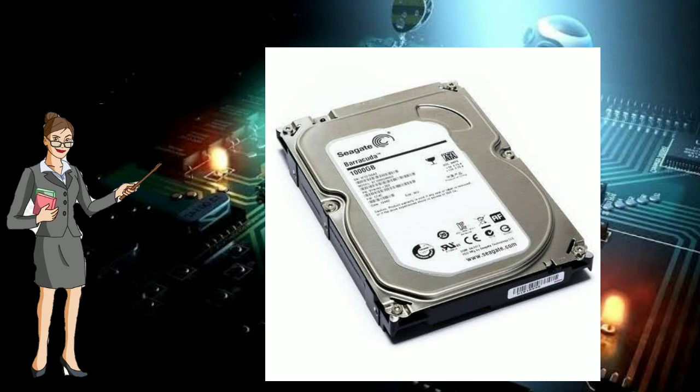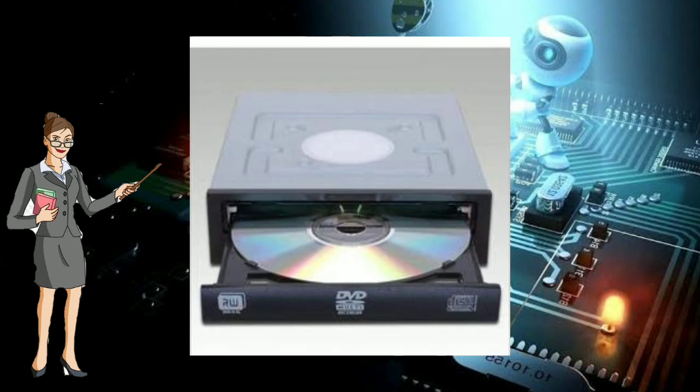It is a permanent memory. It is a big notebook of the computer. Next, DVD-ROM drive. This drive allows you to access the data stored on a CD or a DVD. Data can also be written, modified, or erased with the help of the drive.